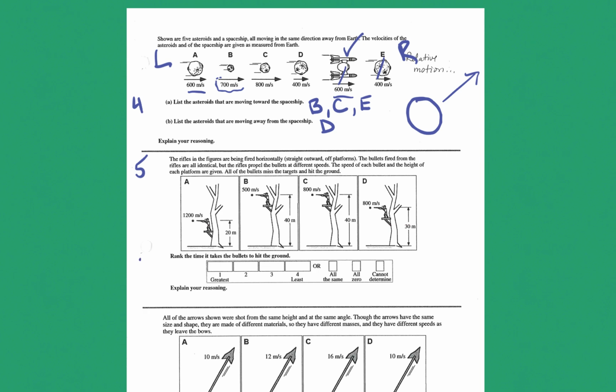The largest time in the air is determined by the height. So B and C are tied, right? They're both first place, and then second place would be D because it's 30 meters off the ground, and then A. So it has nothing to do with the muzzle velocity or how fast you shoot it. The time in the air is determined totally by the height.